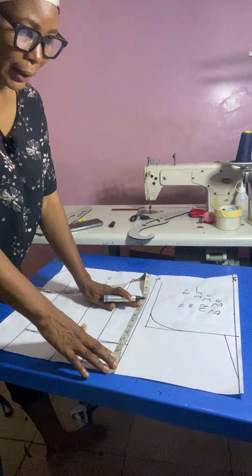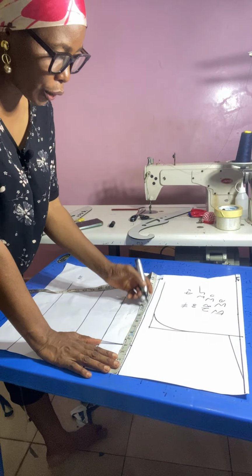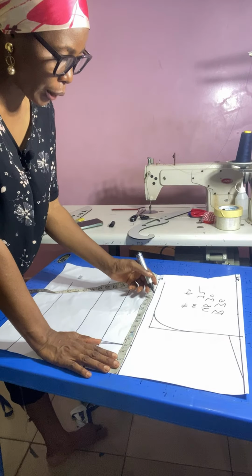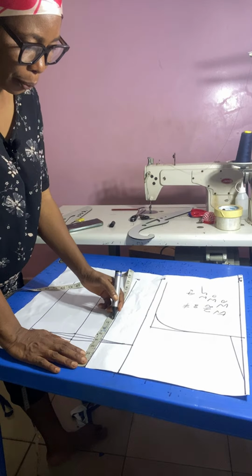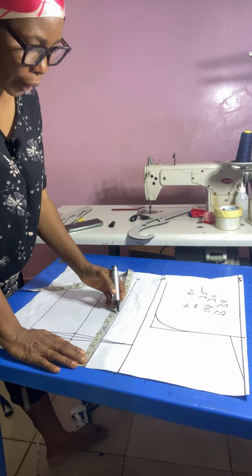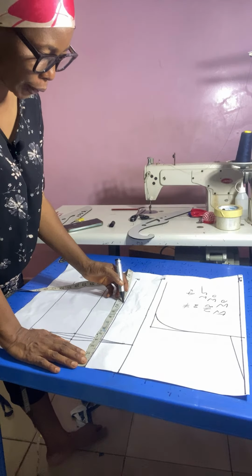So our bust that is 36, you divide that into 4, we're going to have 9. We'll add 1 inch to that, and then add 2 inches allowance. And then we'll come to our under bust, we'll use 30, which is 7.5, plus 1 inch, that's 8.5, and then add 2 inches allowance.